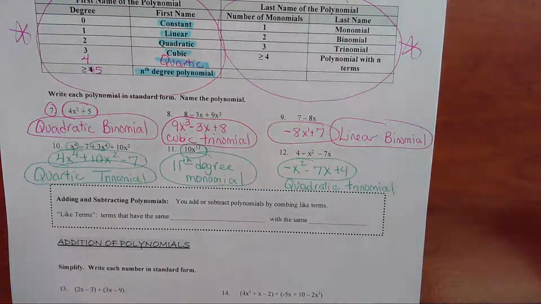Pay attention to the directions today. Make sure you're answering things completely. And we will be coming back to this on Friday as well. But this is a good start for you today.